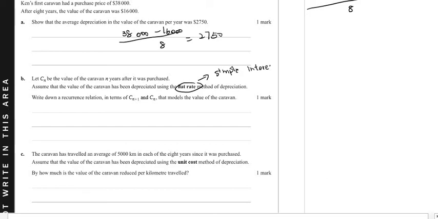So we can use our simple interest equation over here, which is saying that the amount of depreciation is the same every year. Okay, so you always depreciate by the same amount. And we already found that it depreciates at the rate of $2,750 per year. So if we represent that, Cn plus 1 is equal to Cn minus 2,750.